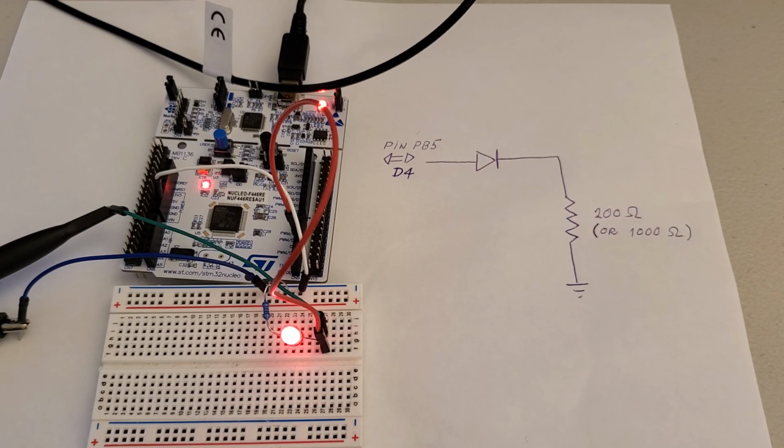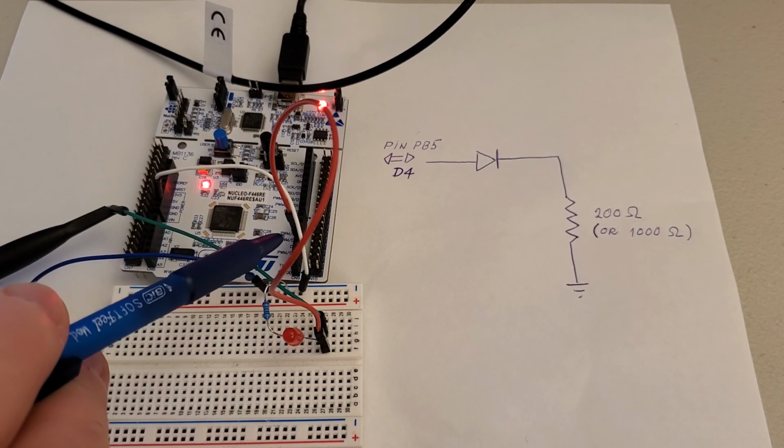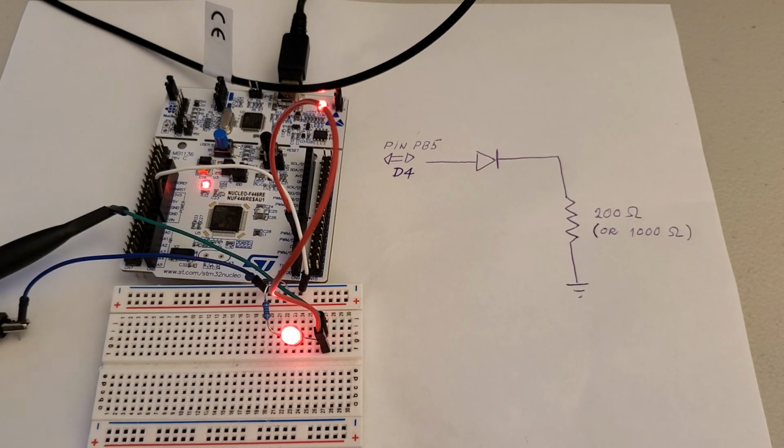The external circuit consists of an LED that is attached to the pin PB5 of the STM32 board, or equivalently the pin D4. This pin sends either 3.3 volts or 0 volts with the pulse width of 1 second. That is, the voltage is 3.3 volts for 1 second and then it is 0 for 1 second. These periodic pulses produce LED blinking.